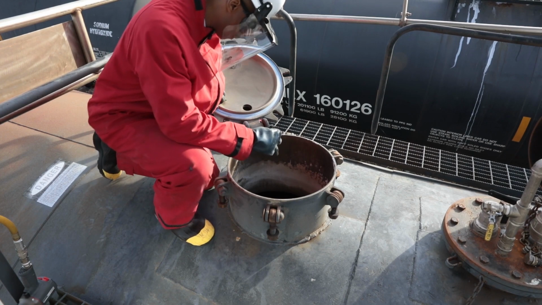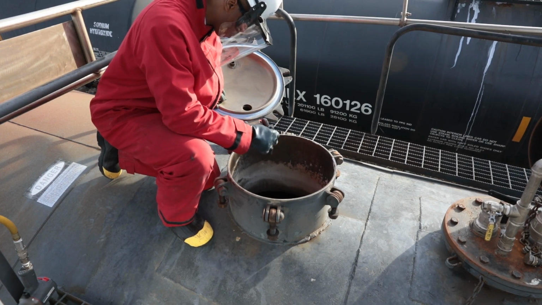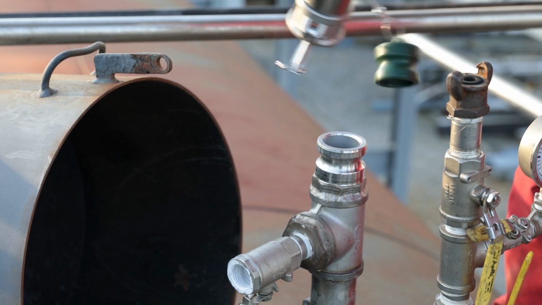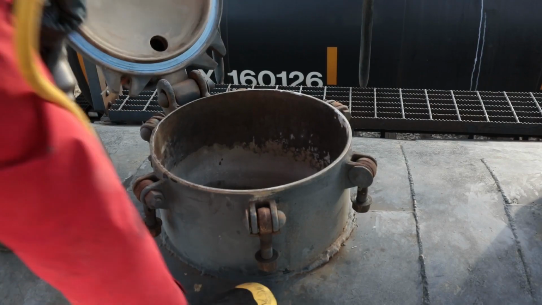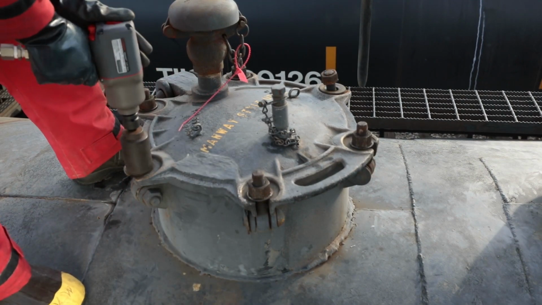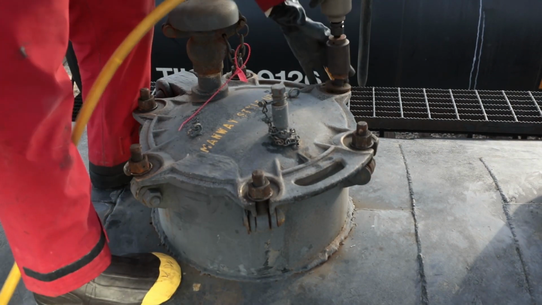Open the manway hatch to verify that the car is empty by shining a light into the open manway. Drain and remove the unloading hose. Close and seal the manway hatch with the gasket installed.